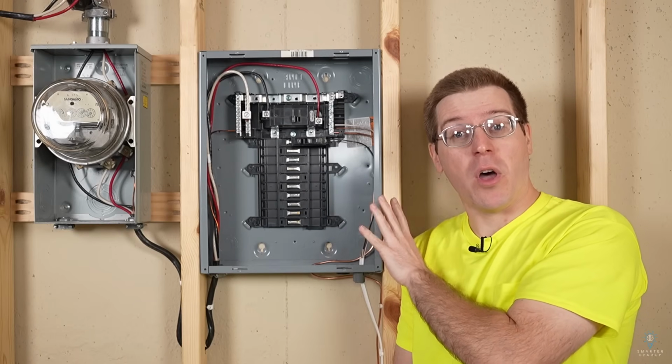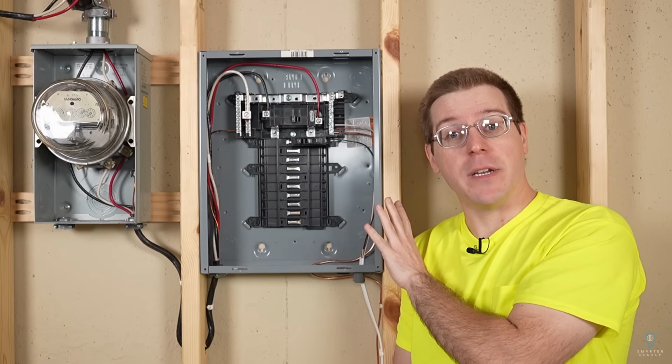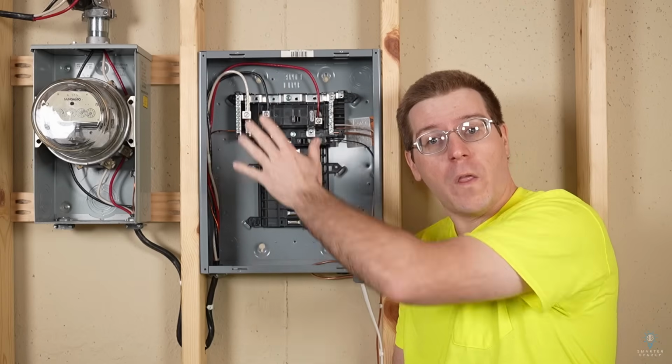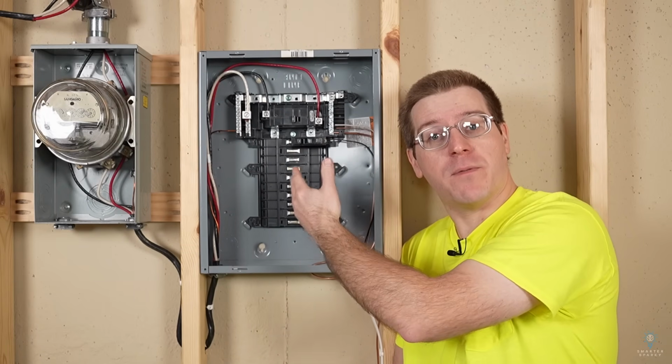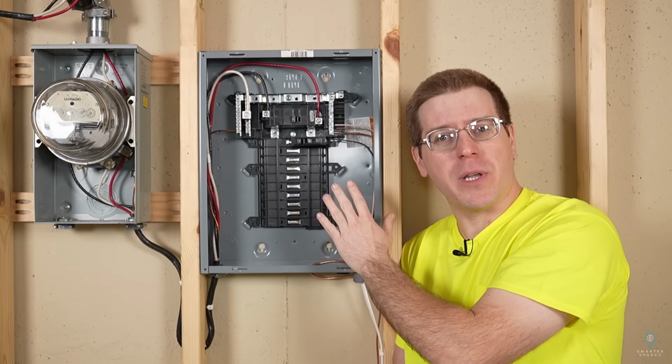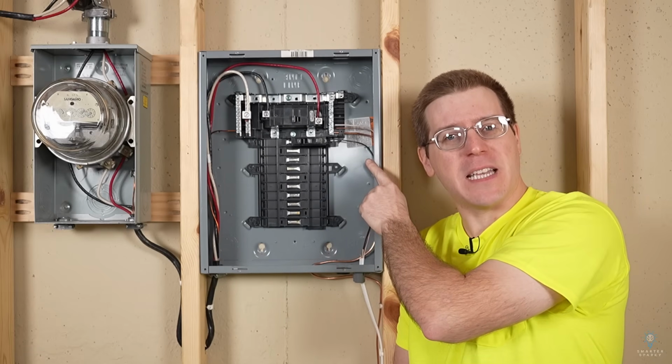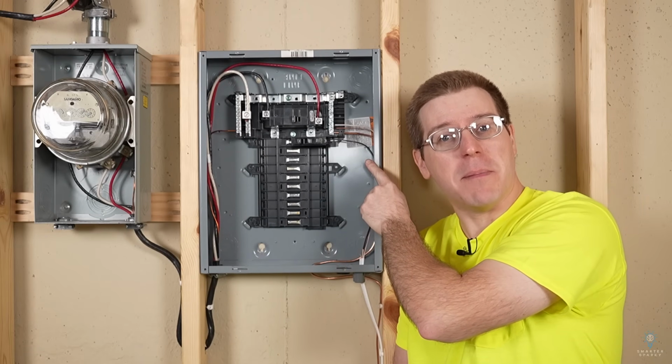The main panel is the heart of every electrical installation. In this video, we're going to walk through all the major components inside a main electrical panel, look at where we get different voltages from, and answer the burning question, why do we sometimes land the neutral and the ground on the same bus bar?